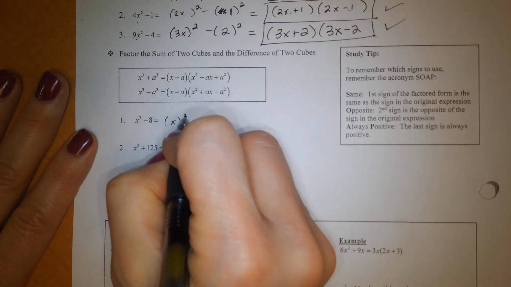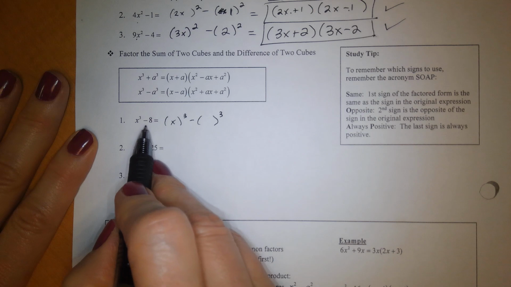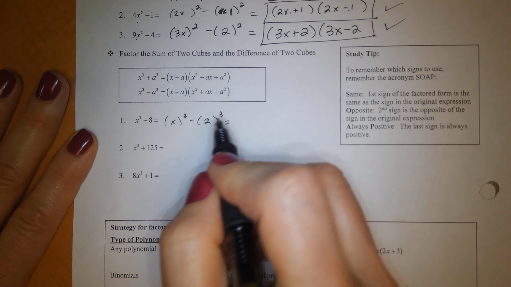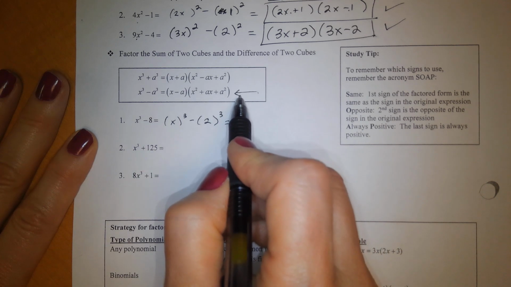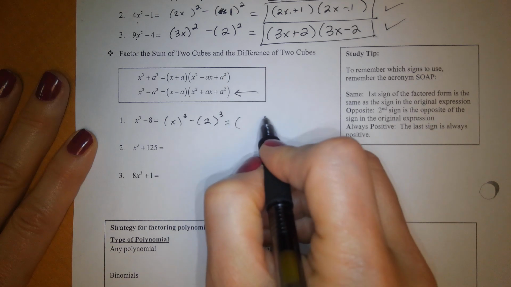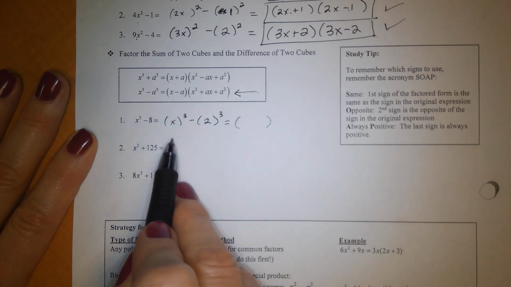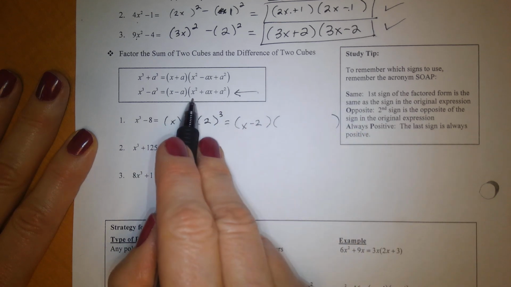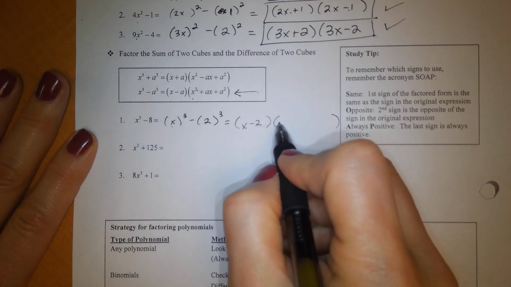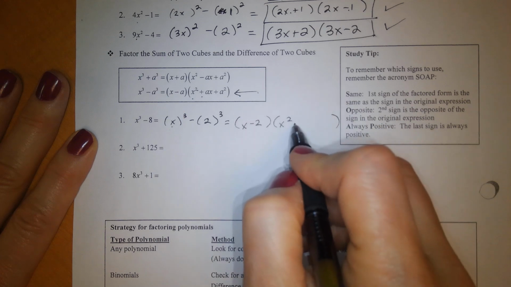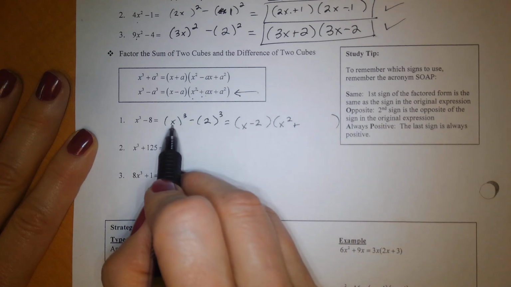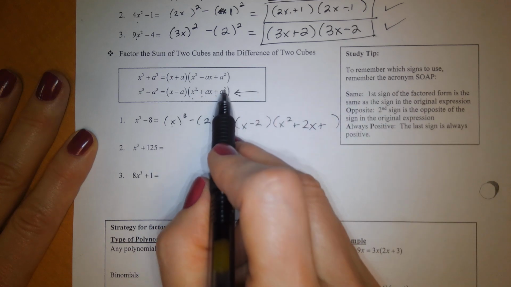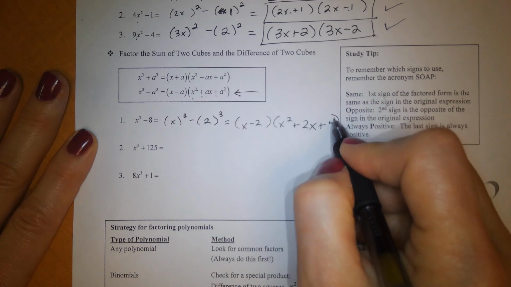You can see that this actually is the difference of cubes. What number cubed will bring me to 8? Well, 2. So this is the difference of cubes. So we're going to follow the difference of cubes formula here to factor. In the first set we have x minus a, so in this case it's x minus 2. In the second set we have x squared, plus a times x, so 2 times x, plus the last term a squared, so 2 squared, which is 4.